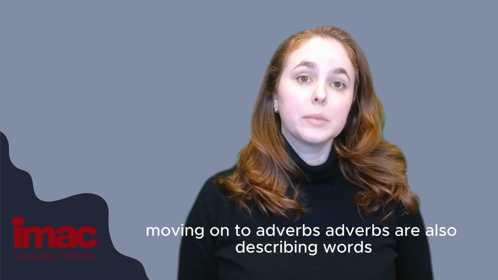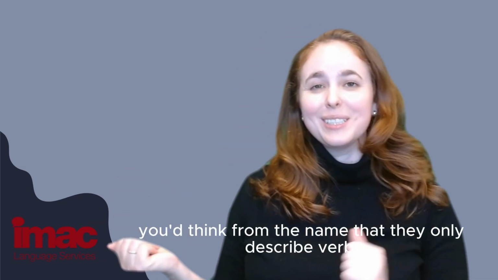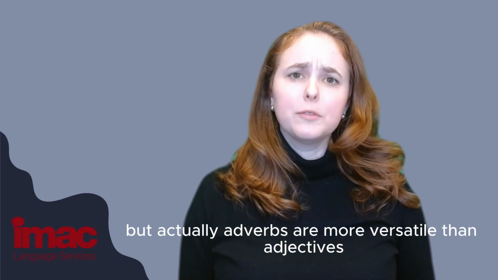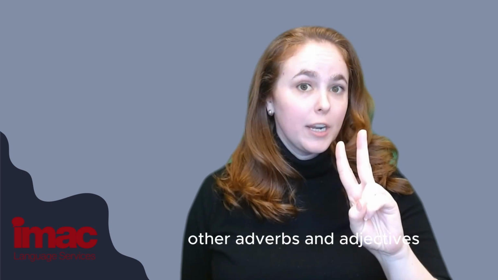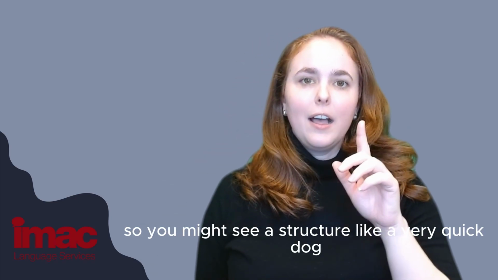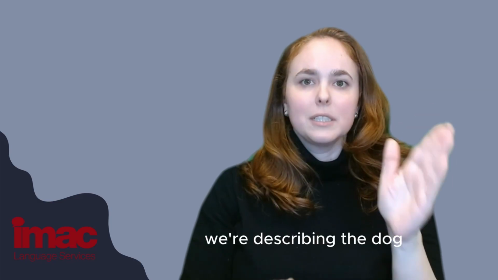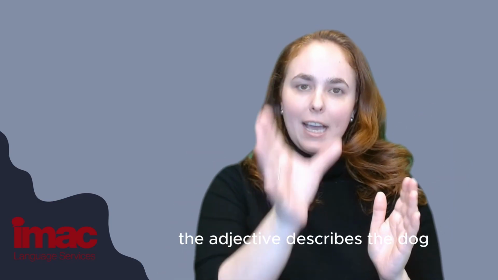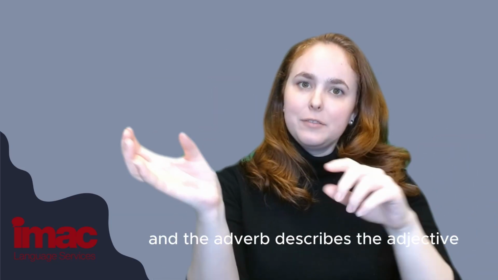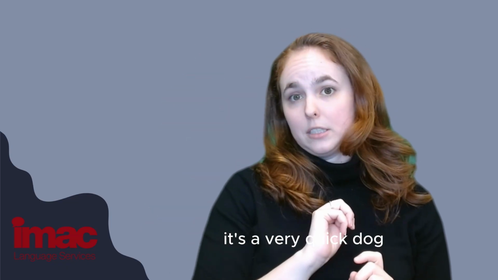Moving on to adverbs. Adverbs are also describing words. You'd think from the name that they only describe verbs, but actually, adverbs are more versatile than adjectives. Adverbs can describe verbs, other adverbs, and adjectives. So you might see a structure like a very quick dog, where we have article, adverb, adjective, noun. We're describing the dog. The adjective describes the dog and the adverb describes the adjective. It's not just a quick dog, it's a very quick dog.